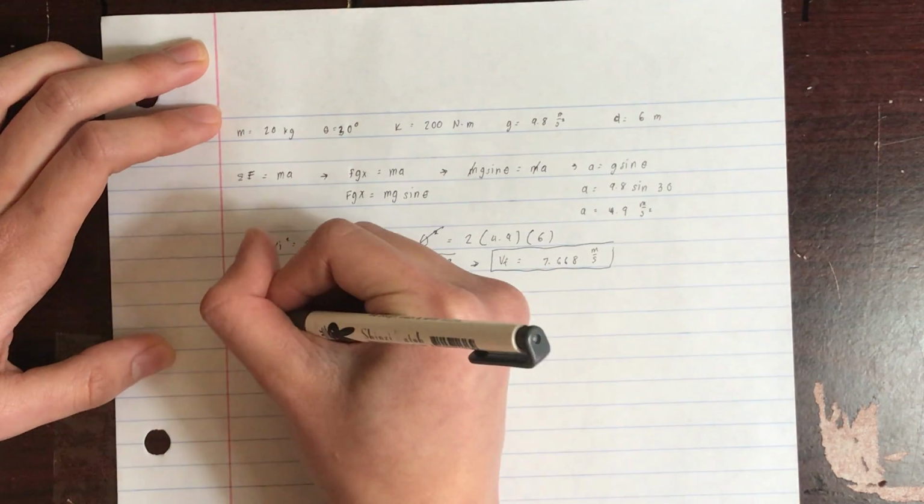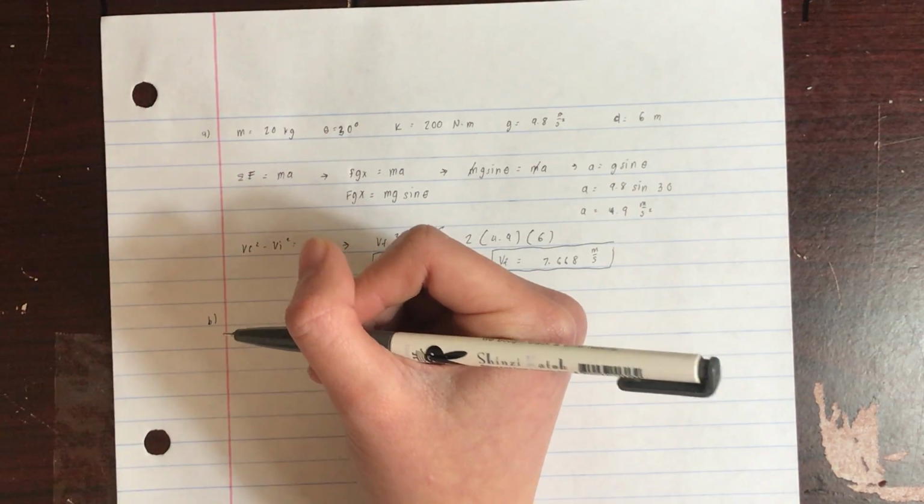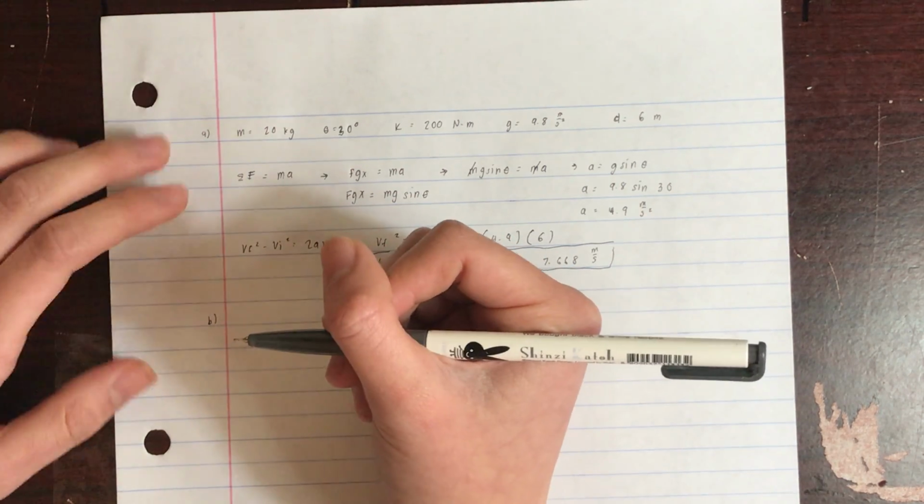And then part B: calculate the time it takes for the mass to travel 6 meters.